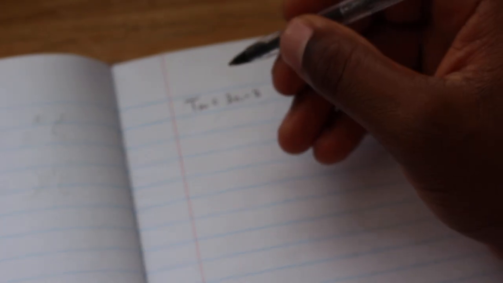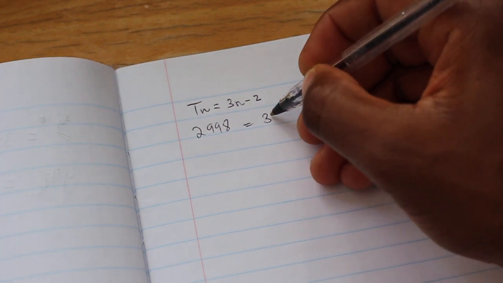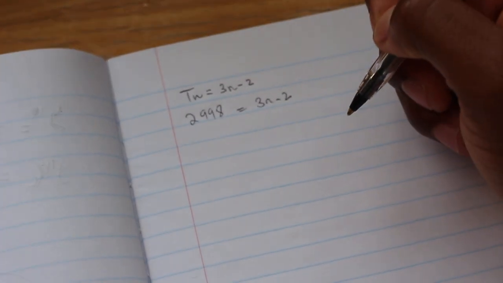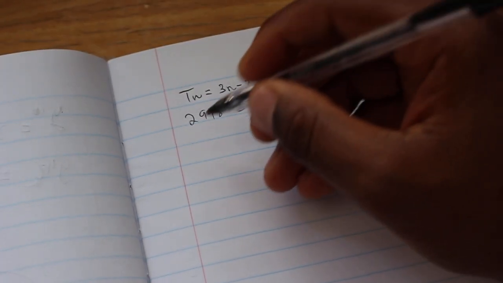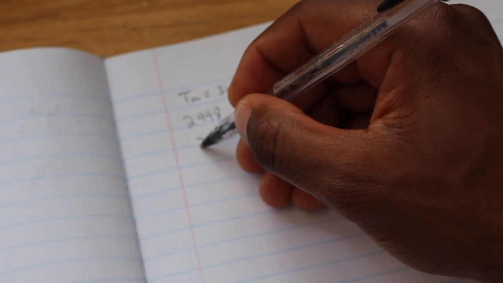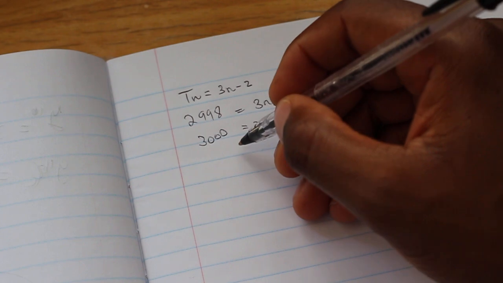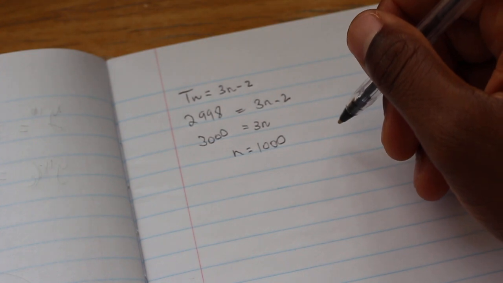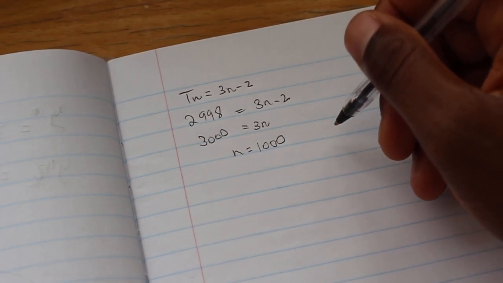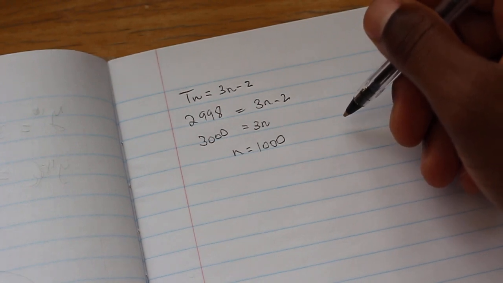Right, we write down our general term, then we substitute the value, which is 2998, and then we solve for the n. Do you understand? So I mean, there's two ways to go about it. Sometimes you're solving for the n, sometimes you're solving for the Tn. Do you understand? So then minus 2 to the other side, that becomes 3000 equals 3n. Now you divide throughout by 3, n becomes 1000. In other words, term number 1000 is 2998, right?